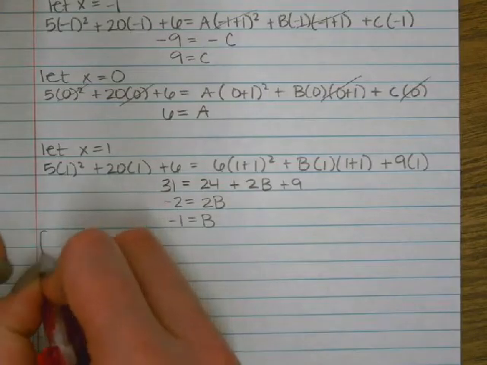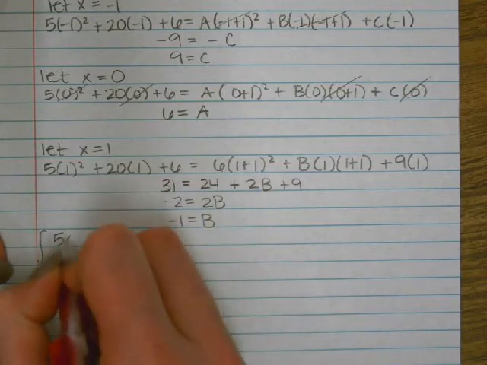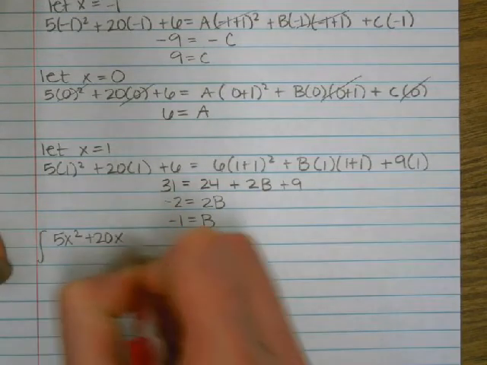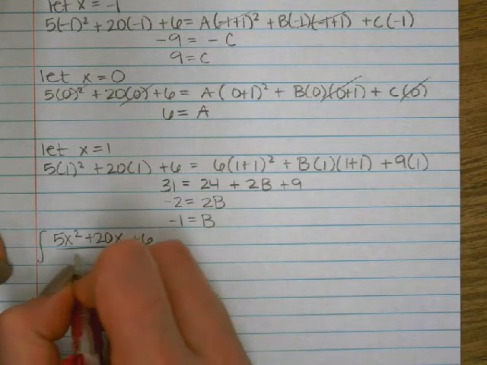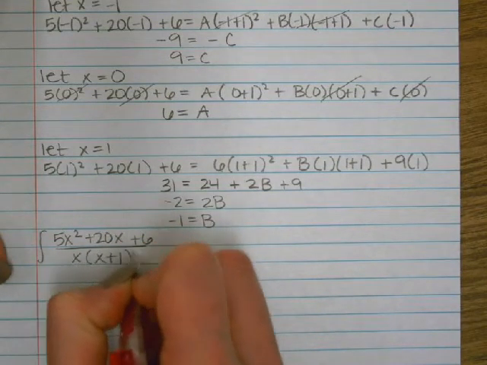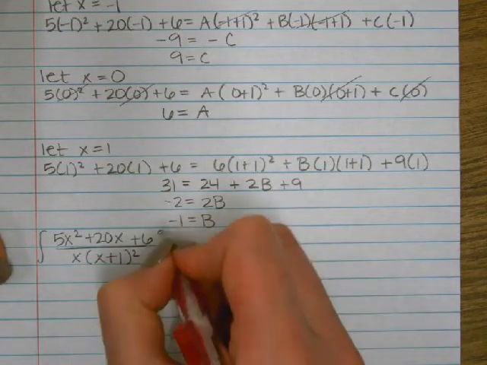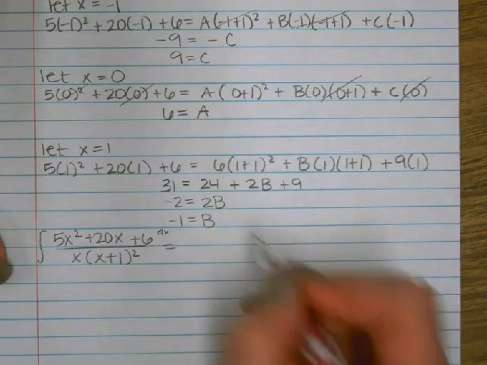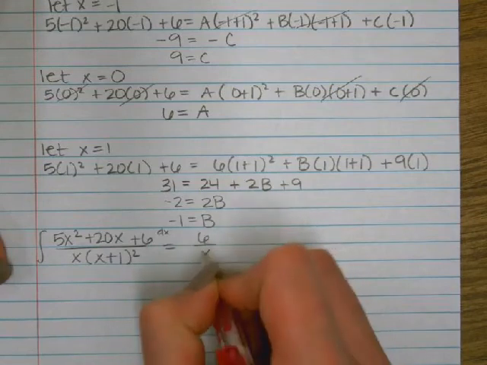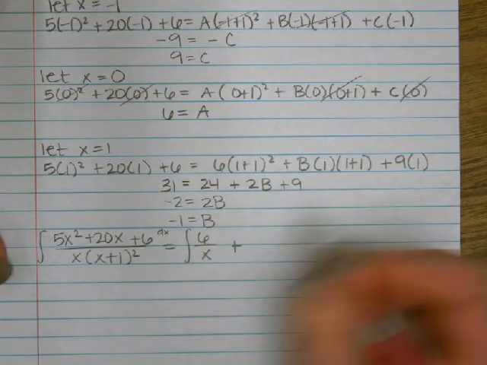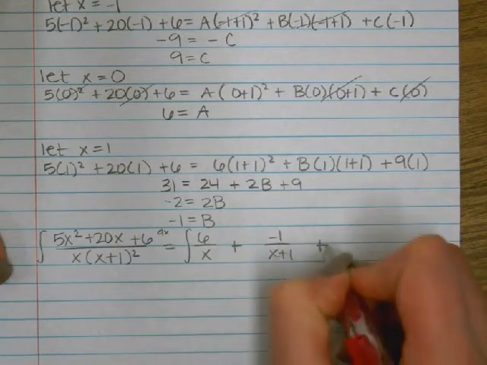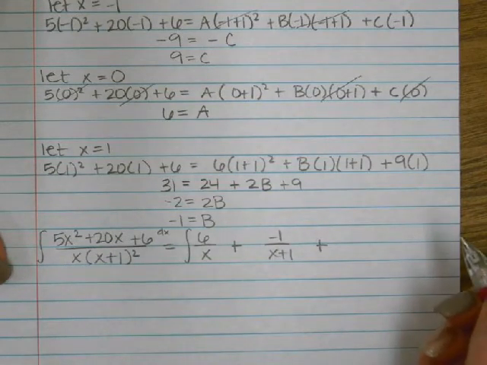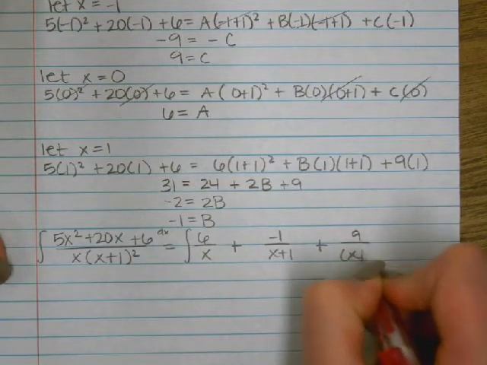So if we go back to our original problem, integrating (5x squared plus 20x plus 6) over x times (x plus 1) squared, which is the same thing as the bottom, that's going to be the same as 6 over x plus negative 1 over (x plus 1) plus 9 over (x plus 1) squared.